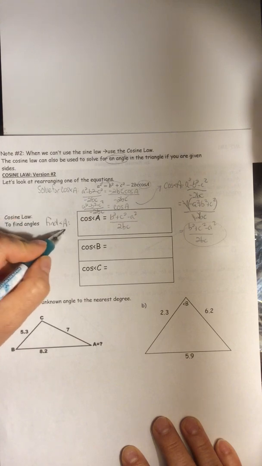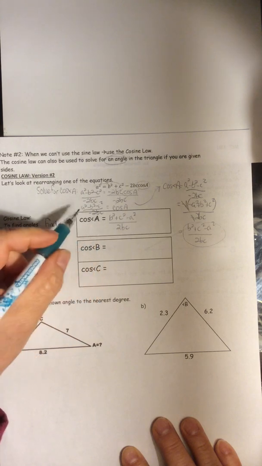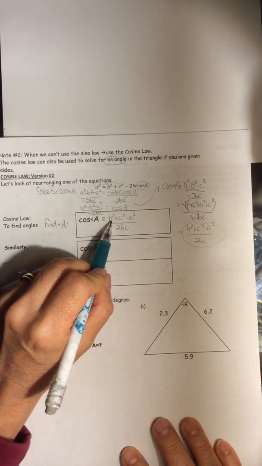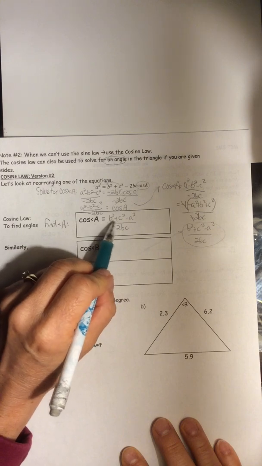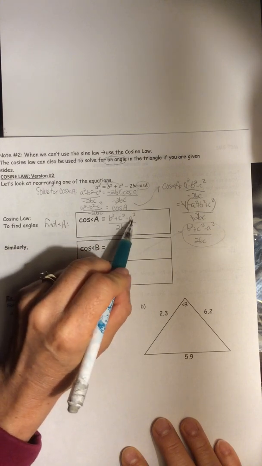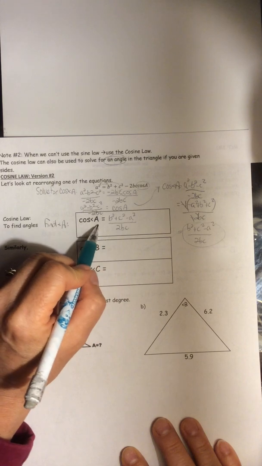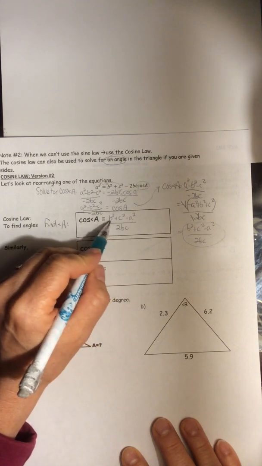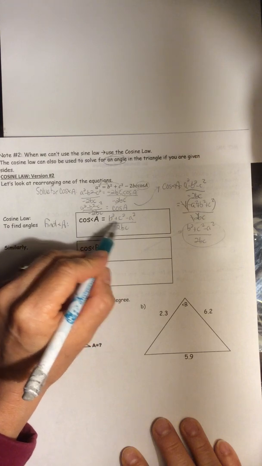So to find an angle A, you have this formula. Notice that what you're finding, the angle, is equal to the sides that are not opposite your angle, but then you're subtracting the side that's across from the angle that you're finding, divided by the values that you had as positive values.